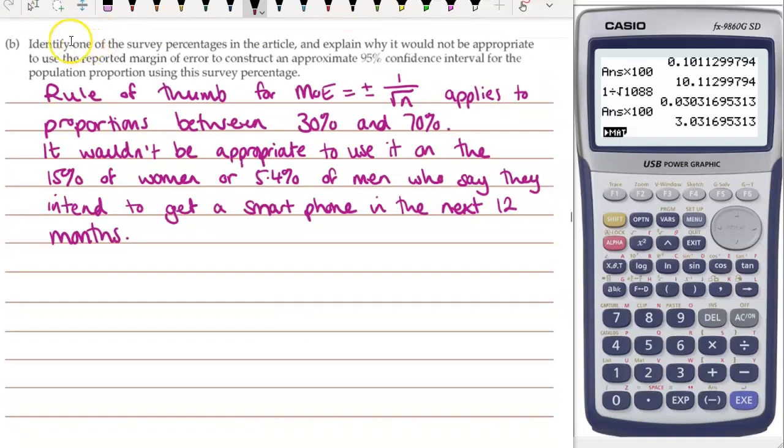The question did only ask for one of those, but since they were right next to each other, I've put two in here, so it wouldn't be appropriate to use it on the 15% of all women, or the 5.4% of men who say they intend to get a smartphone in the next 12 months, because that lies outside of the 30 to 70% range in which we can use that rule of thumb.